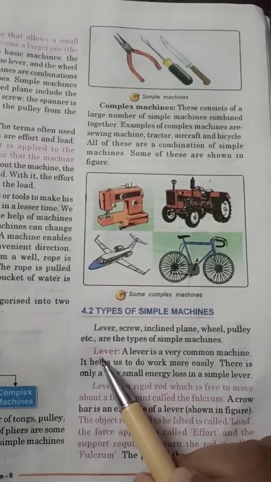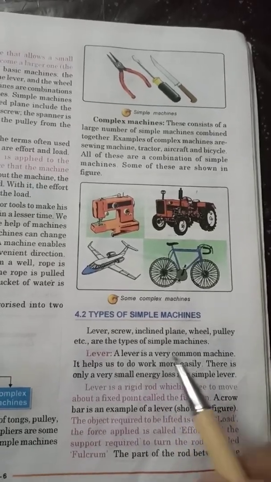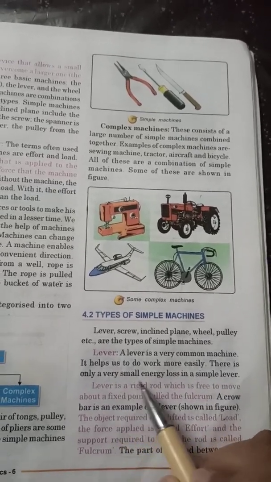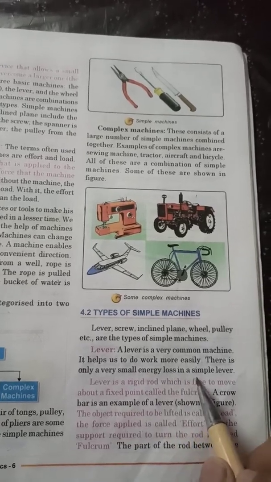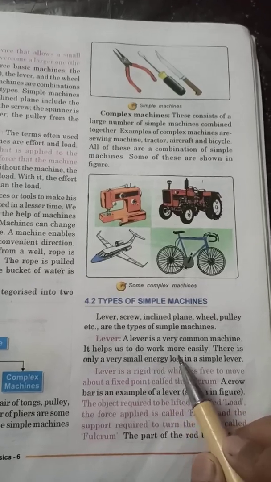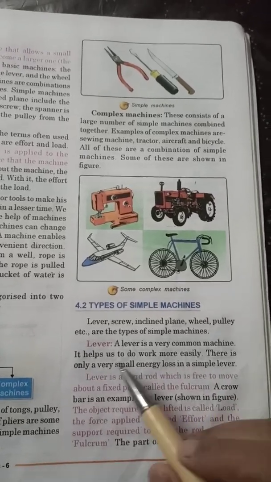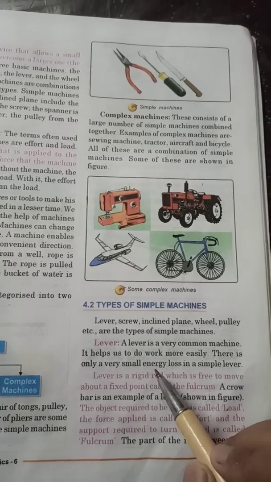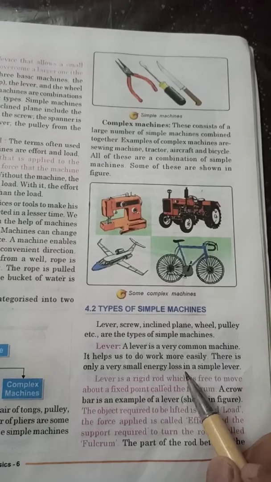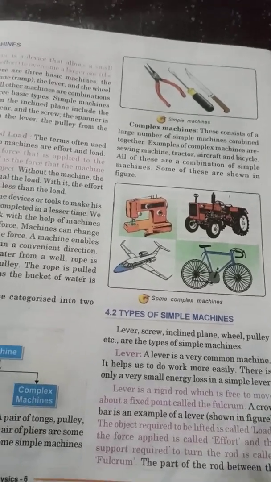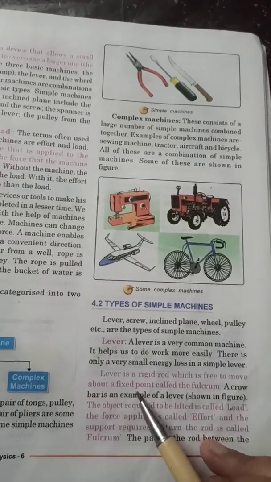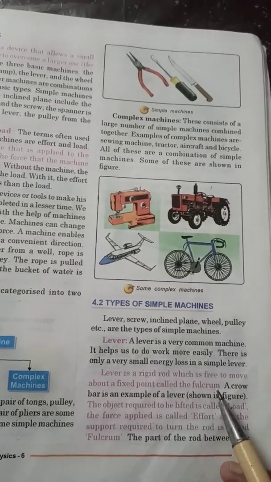What is a lever? A lever is a very common machine. It helps us to do work more easily. There is only a very small energy loss in a simple lever. It is a very common machine and it helps us to do work very easily, and only a very small amount of energy used to be lost in a simple lever. Now a lever is a rigid rod which is free to move about a fixed point called the fulcrum.